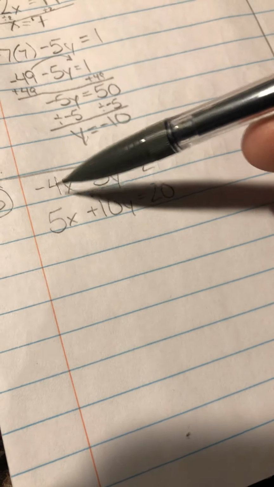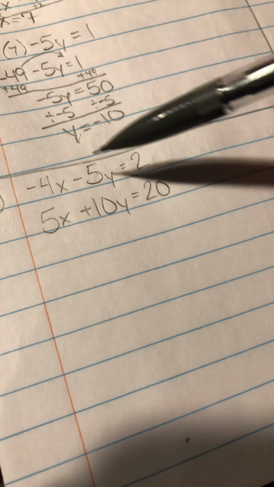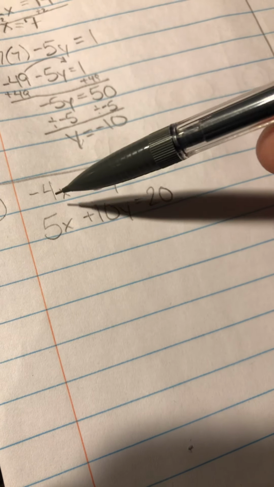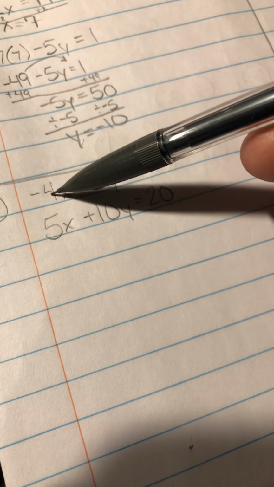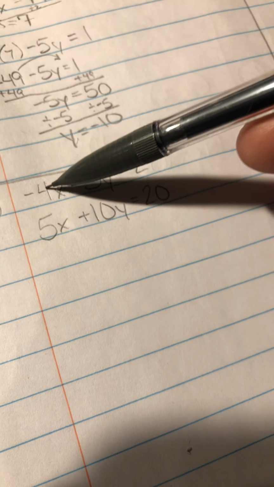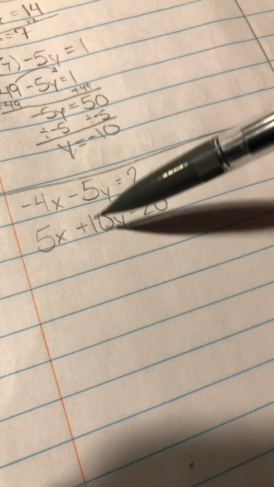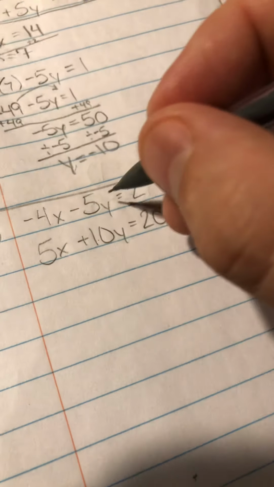Is it easier to turn a 4 into a 5 or a 5 into a 10? So 5 into 10. Remember, these don't matter. You're only worried about the variables. Looking here, the 4 and the 5 are called coefficients. Anything in front of a variable is a coefficient. Does the coefficient of negative 4 turn into a 5 easily? No. Does the coefficient of 5 turn into a 10 easily? Yes. Just multiply it by 2.